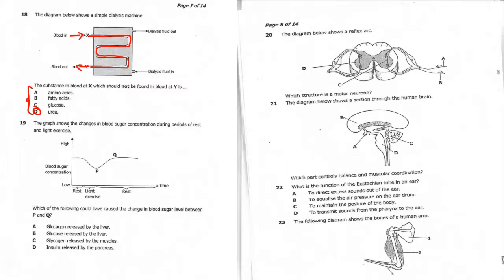The graph shows the changes in the blood sugar concentration during a period of rest and light exercise. Which of the following could have caused the change in blood sugar level between P and Q? What has happened? The blood sugar level has gone up.